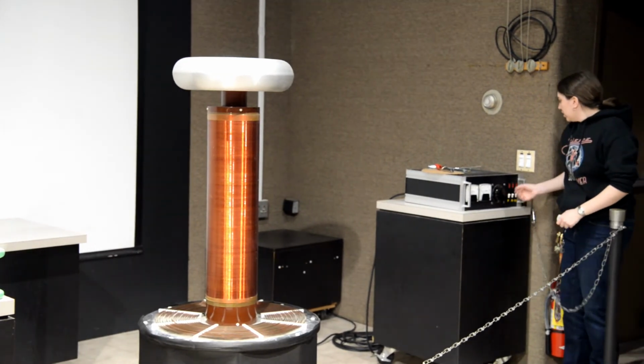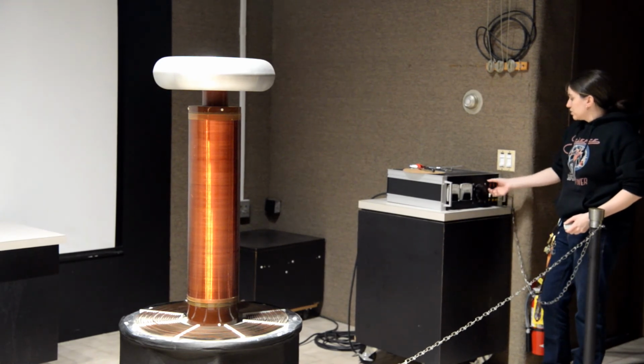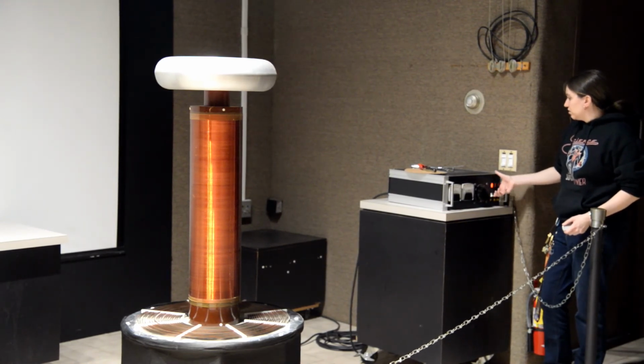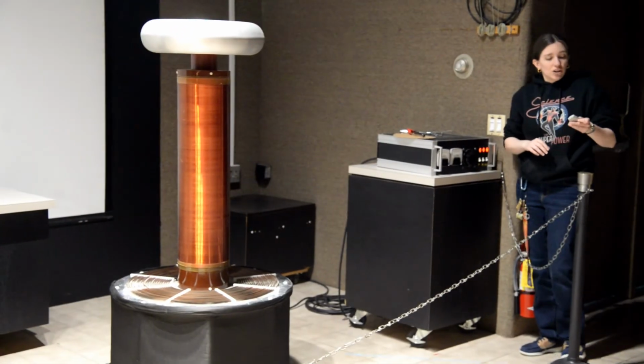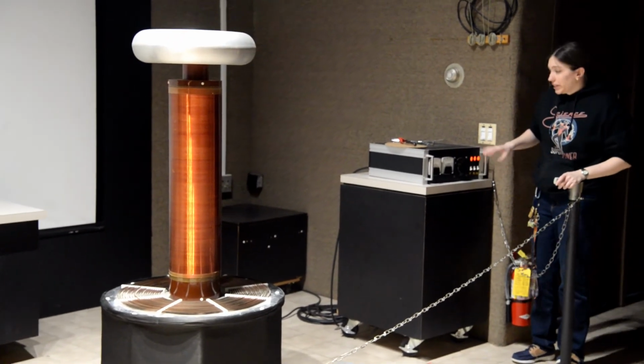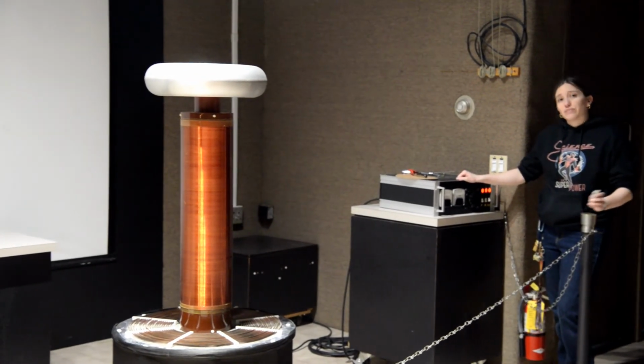All right, now for our Tesla coil, I'm going to start by turning everything on. I'm going to turn off the lights, count down from 3, and we should see some indoor lightning. Is everybody ready? 3, 2, 1.